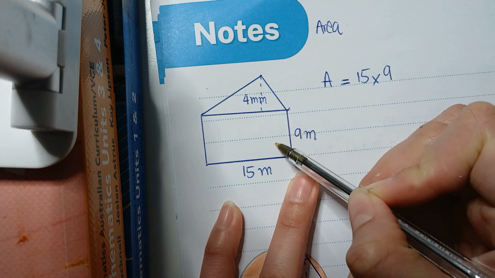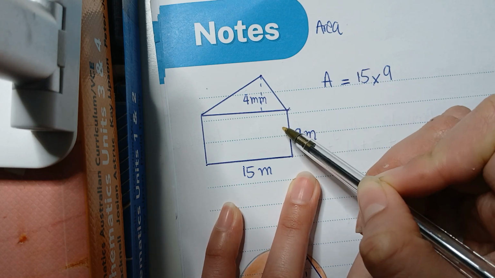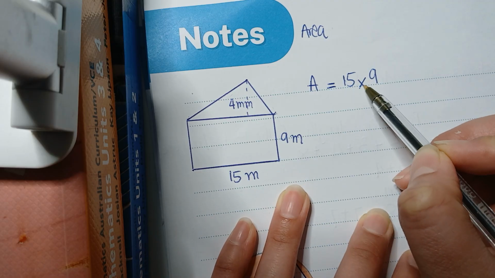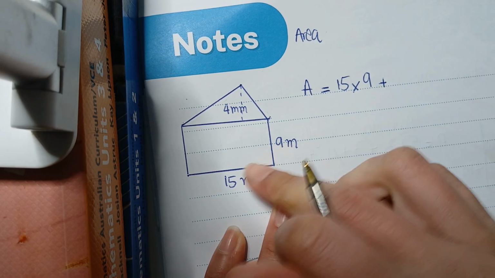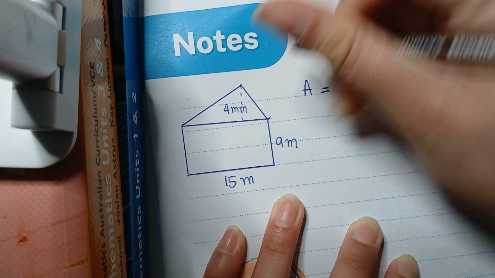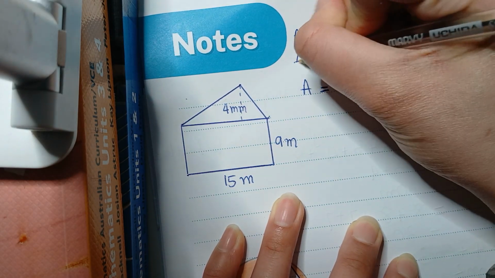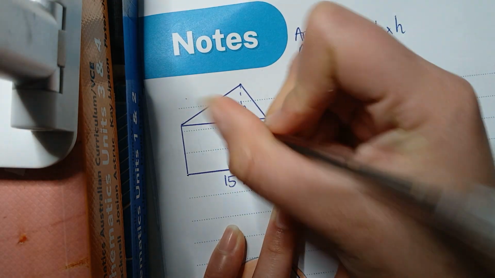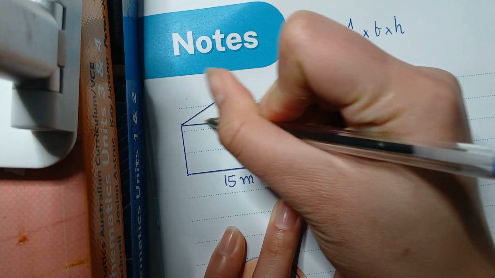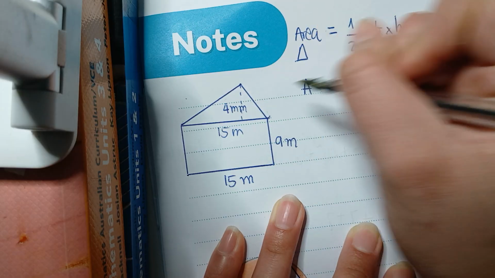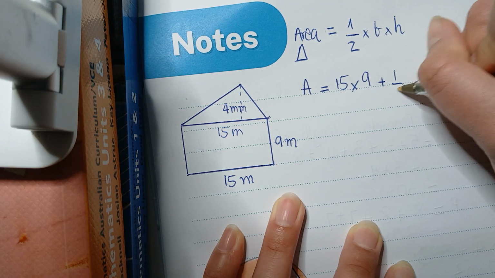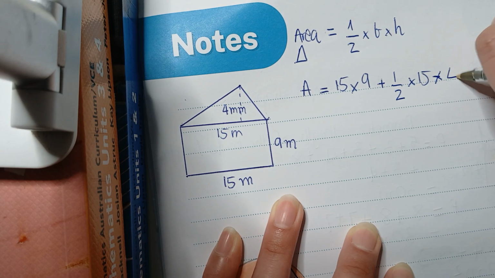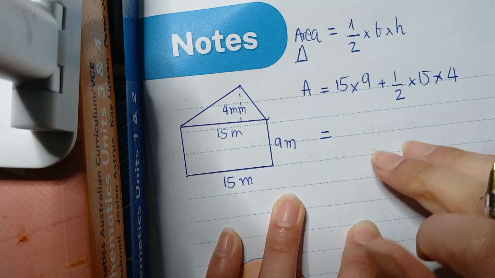So you break it into two smaller shapes and work out the area of each shape. So let's work out the area of the rectangle first. A will be equal to 15 multiplied by 9, then plus the area of the triangle, which is a half multiplied by base times height. So in this case, that's going to be 15. This is the base here. This is the height given by 4. So it's going to be a half multiplied by 15 multiplied by 4. Pop it in your calculator and work out what that is.